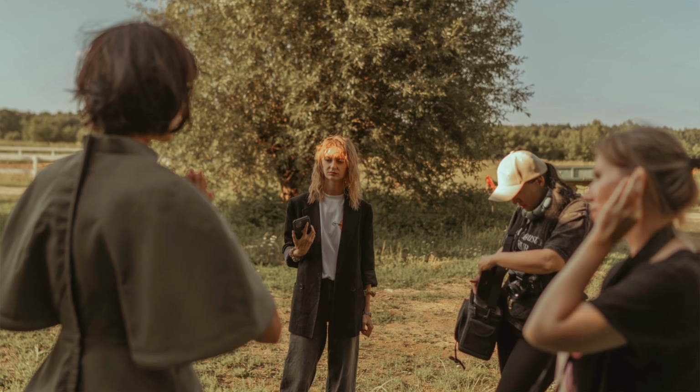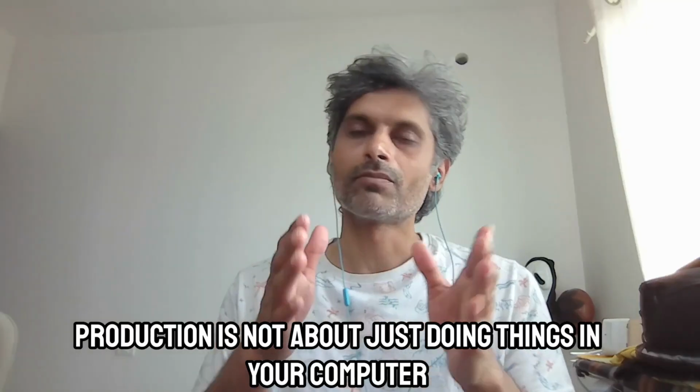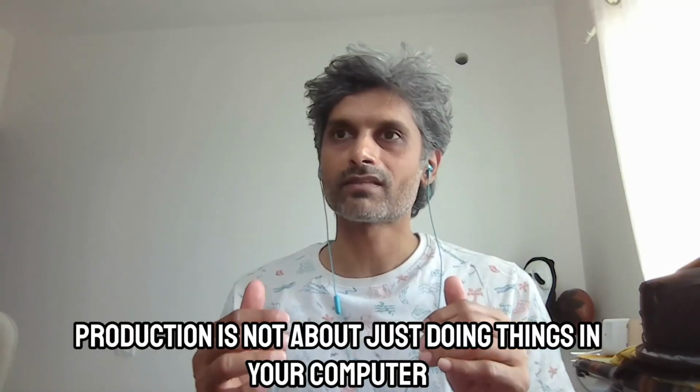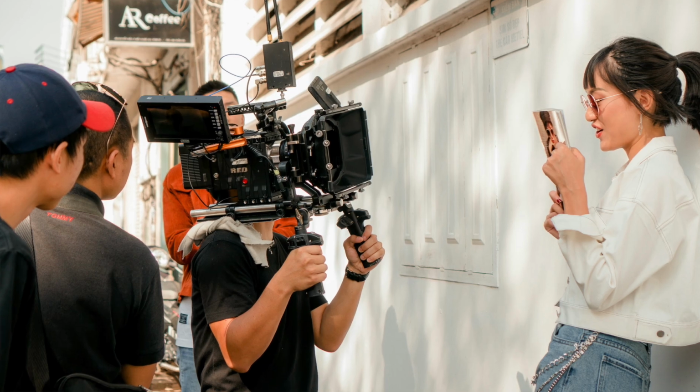But in cases where you have to go shoot outside and things like that, you definitely have something called post-production, because production is not about just doing things on your computer, it is very much related to your shoot, right? You need to have a director, you need to have a cinematographer, you need to have all the lighting set up, you have all your shoot schedule set up, right?